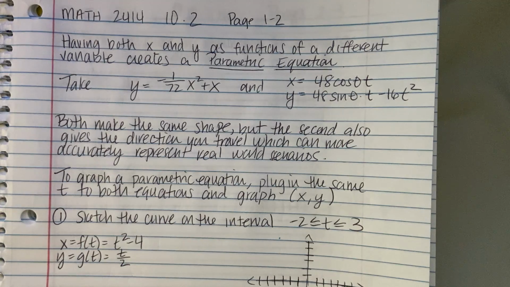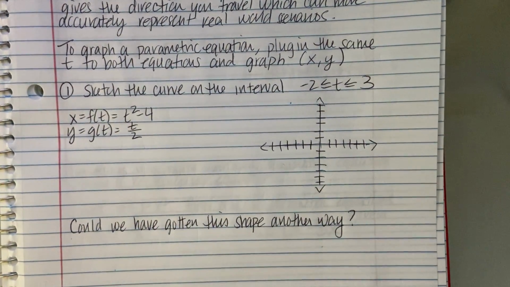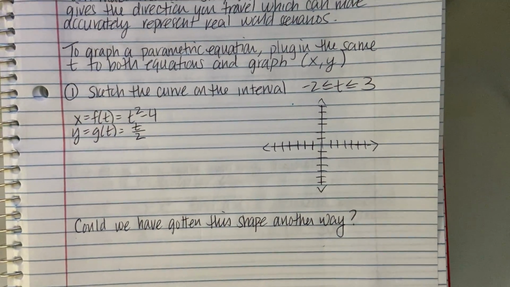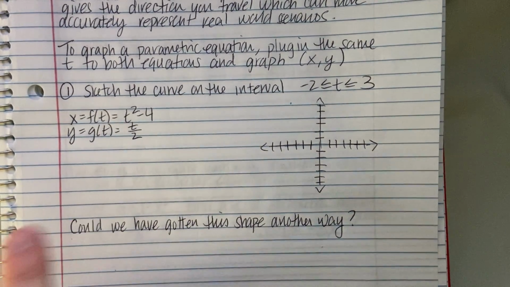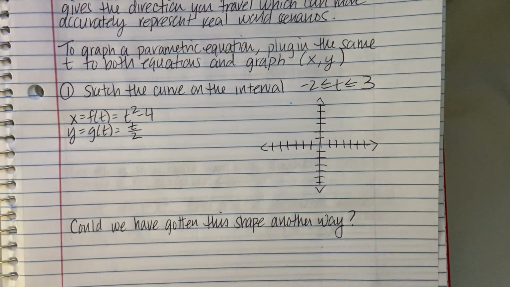Now, to graph a parametric equation is pretty easy. You just plug in the same t to both x and y, and you plot the point x, y. Let's see how this works on the first problem. Sketch the curve on the interval from -2 to 3 for t. X is t squared minus 4, y is t over 2.